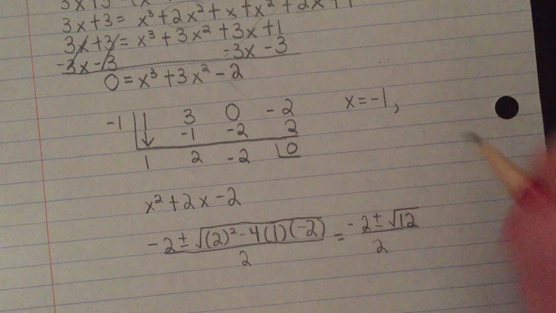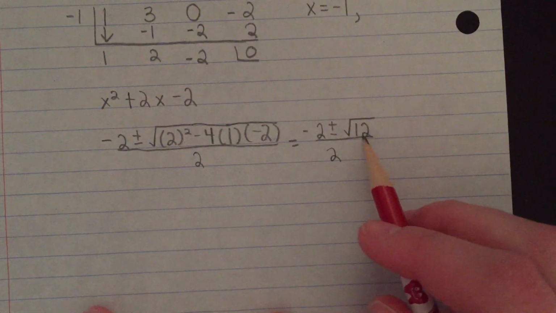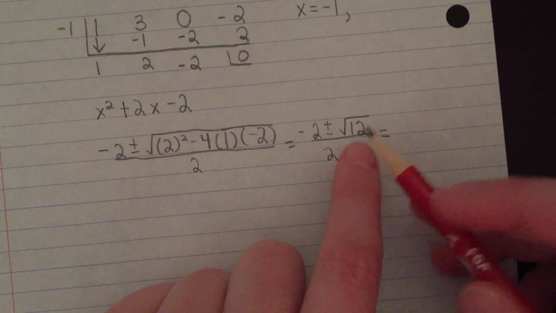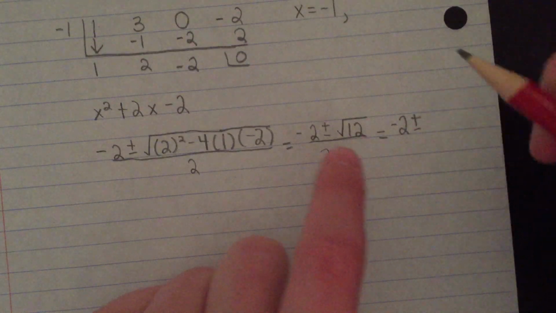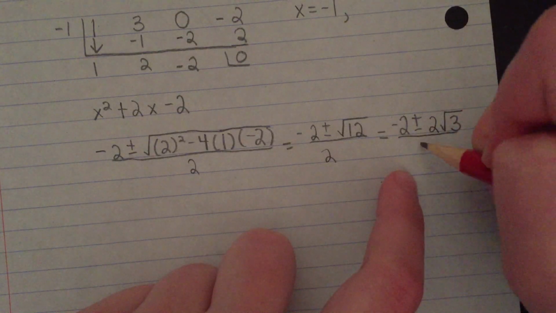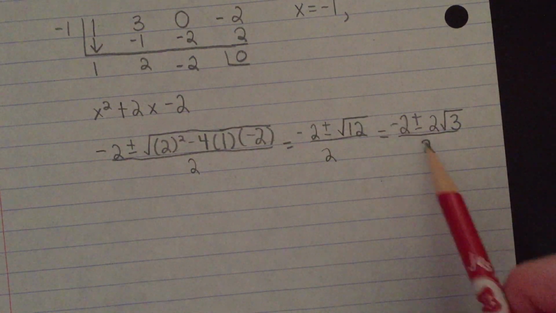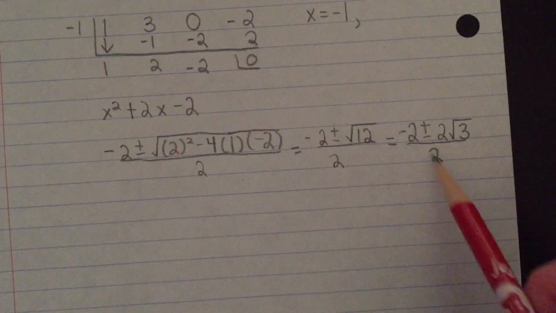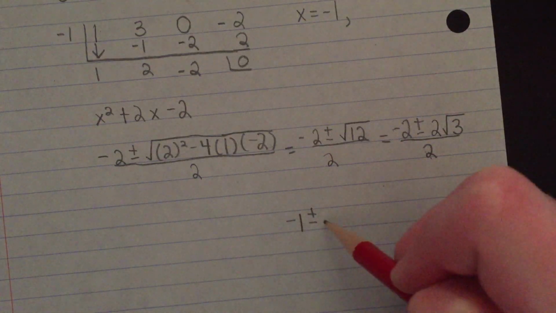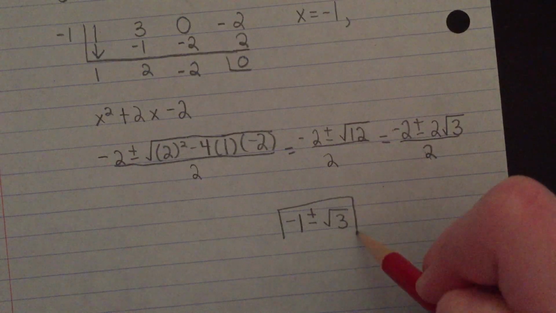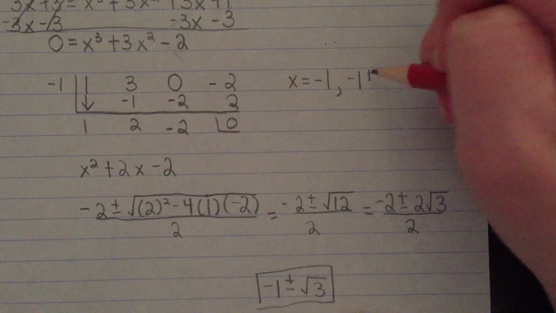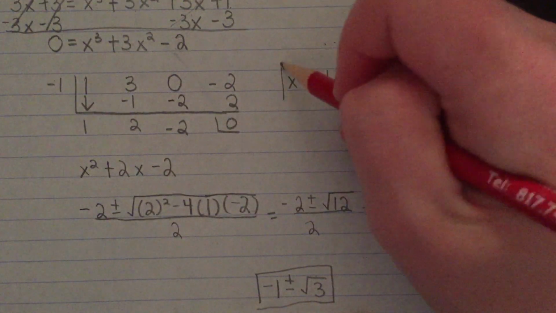Okay, your work with this lately, especially a lot lately, would be that 4 times 3 is 12. The 4 is a perfect square. It comes out. So this would be negative 2 plus or minus 2 radical 3 when you simplify, all over 2. Both of these are divisible by 2. You could do it by factoring out the GCF or just noticing that both of those are divisible by 2. So this would be negative 1 plus or minus the square root of 3. So there are your two other solutions right here, negative 1 plus or minus the square root of 3.